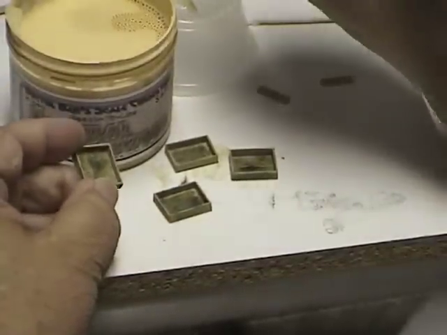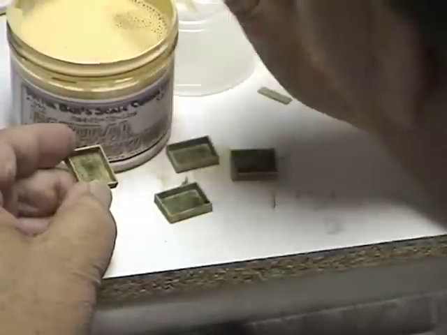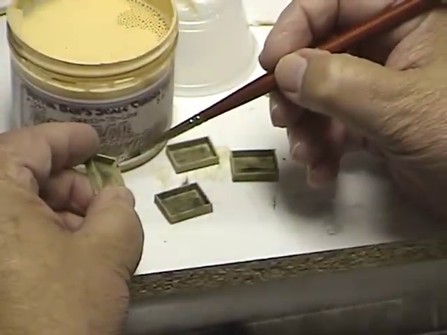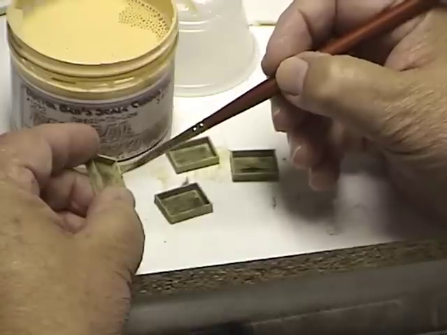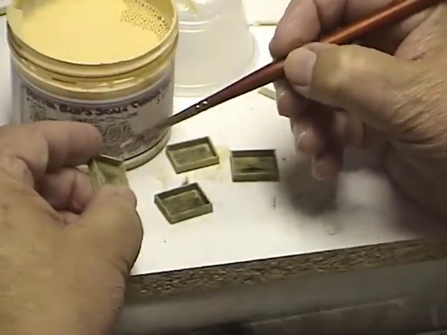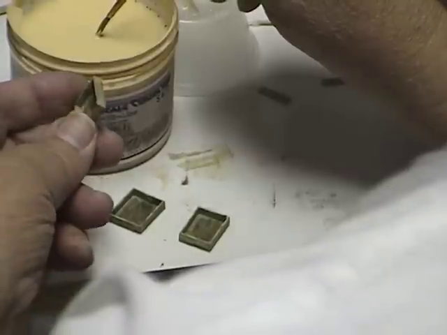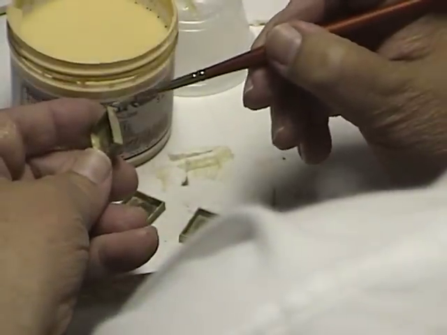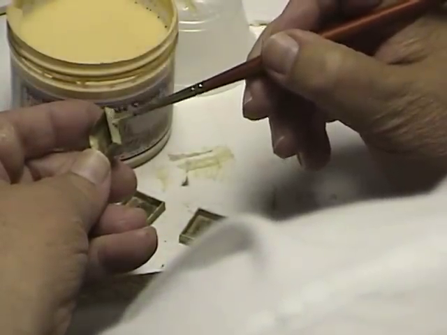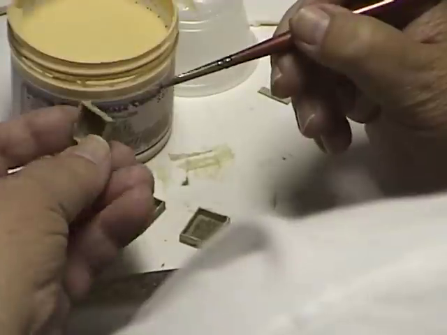Now here we're using some of the natural basswood again, and again, as we did earlier on the shelves, we're just going to provide a little highlight all the way around. Now this technique works just as well on plastic as it does on wood, and just as good on wood as it does on plastic.